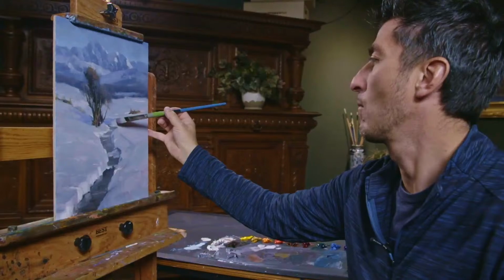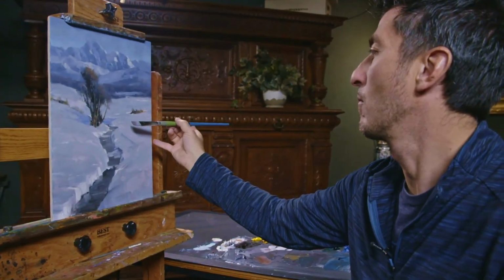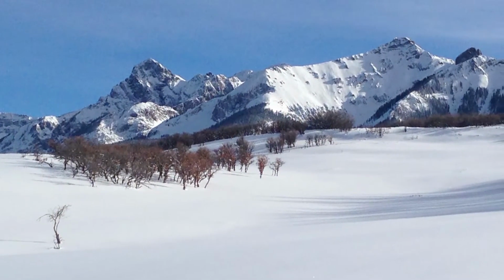If painting snow seems intimidating to you and you're not exactly sure how to approach it, this will be the perfect workshop for you. Hi folks, my name is Dave Santillanes, and for today's demo I'm going to be painting snow. And a snow scene brings about its own set of difficulties.